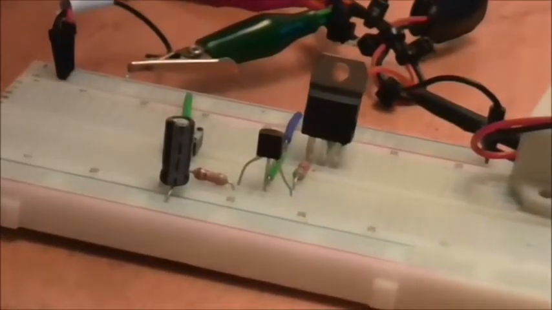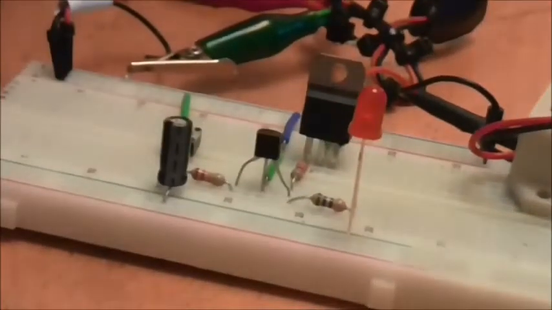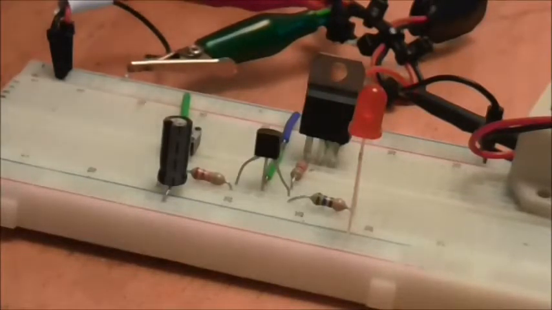And what I'm going to do is I'm going to put a low value resistor in here, and from that low value resistor I'm going to run an LED, and hopefully what I should get is a light on the alarm as well as a buzzing. Let's see.